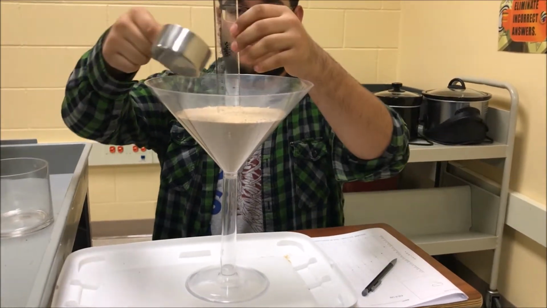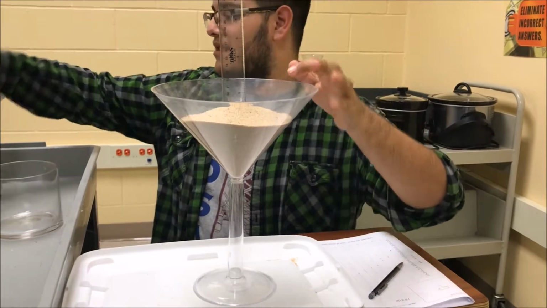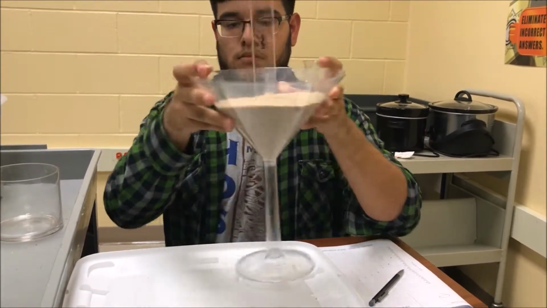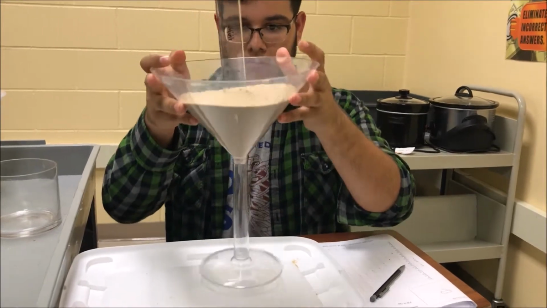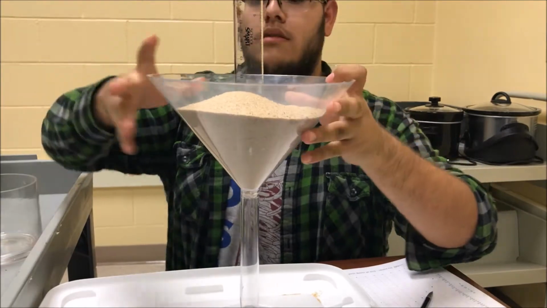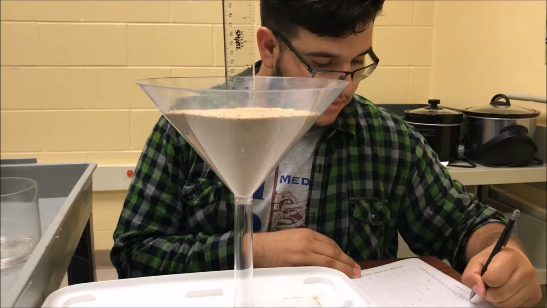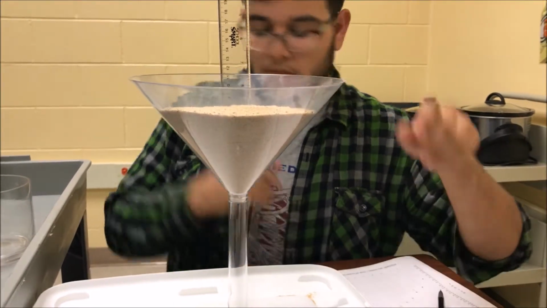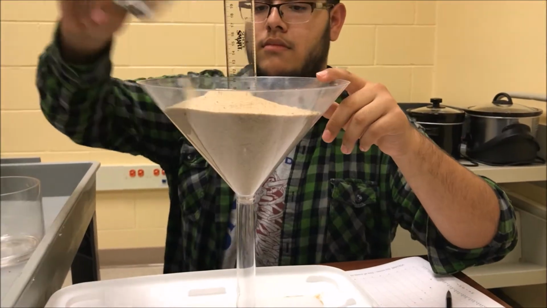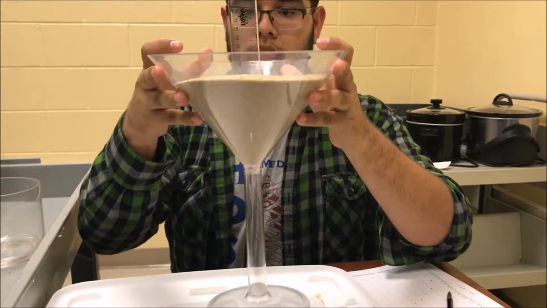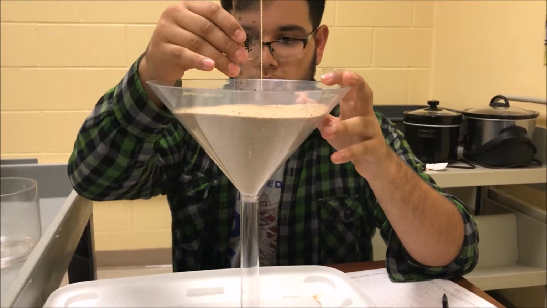Four scoops later, we're now at scoop 8. Scoop 8 measured to be 7.25. Now scoop 9. Scoop 9 measured to be 7.75. And the last scoop, scoop 10. Scoop 10 measured to be 8.5.